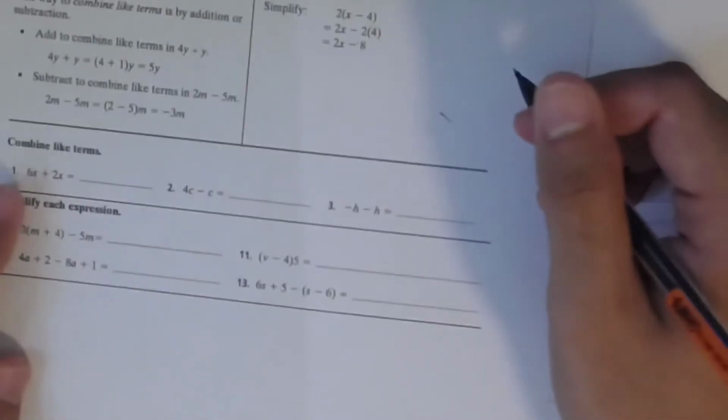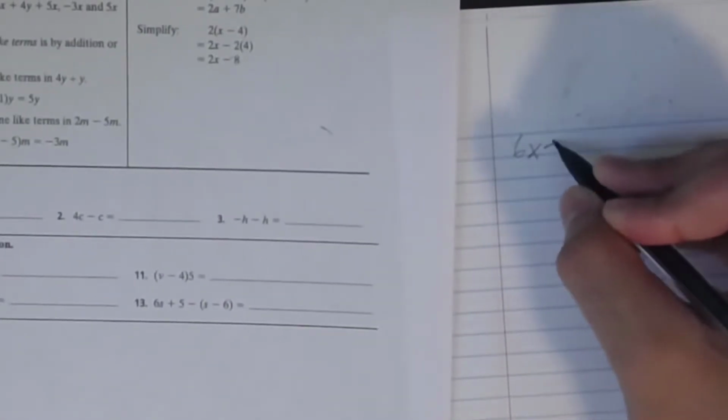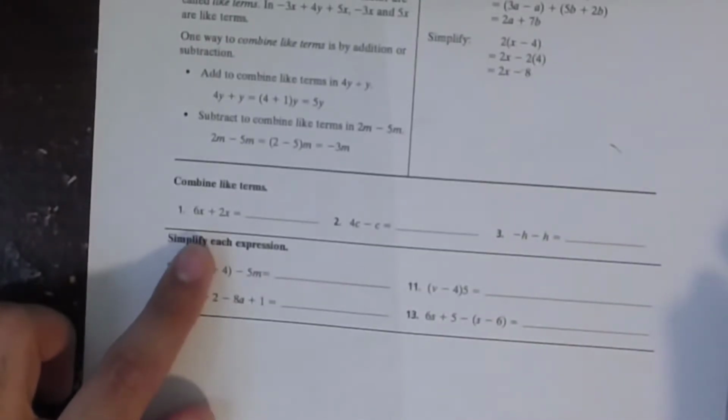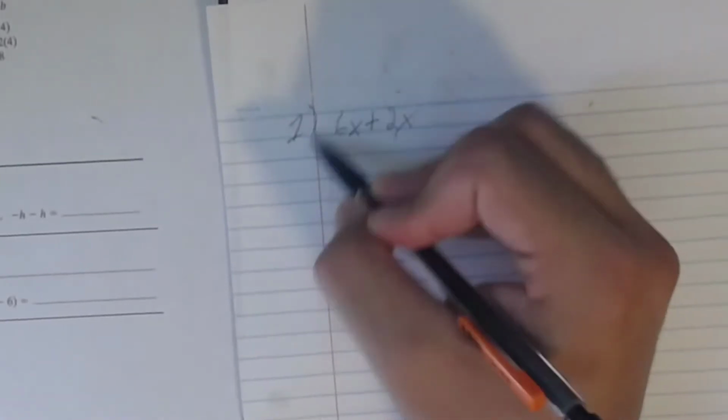Now let's see, combining like terms. Over here, we're combining 6x. I'll do it for this example, but I'm not going to do it for the other ones, because I think it's kind of redundant. I'm fairly confident you can do it.